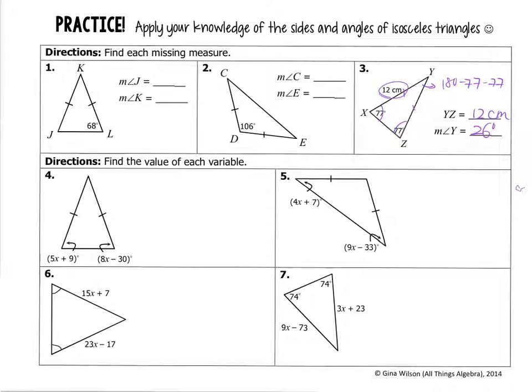Next, let's look at number 5. In number 5, all that's given is these very valuable tick marks. That means this leg and this leg are congruent, which means this angle and this angle are base angles, and they must be congruent. Therefore, their angle measures, one is 4x plus 7, the other one is 9x minus 33. They must equal each other.